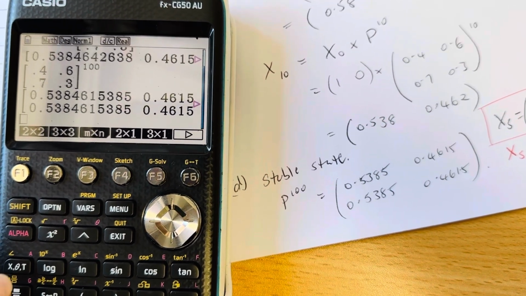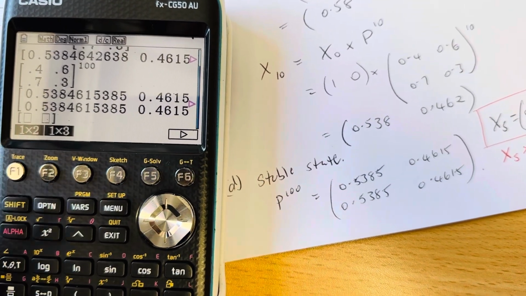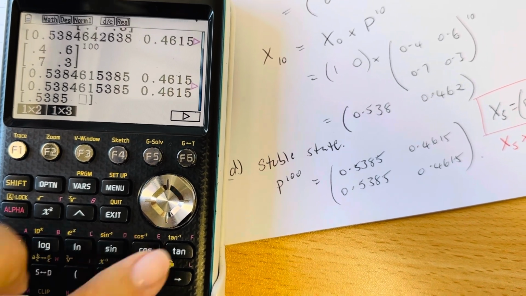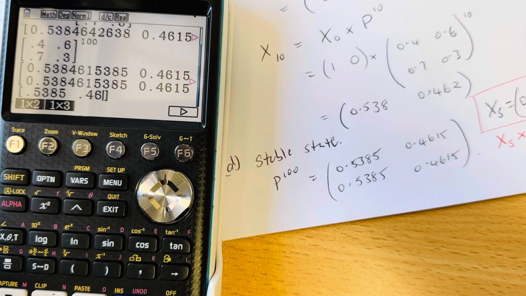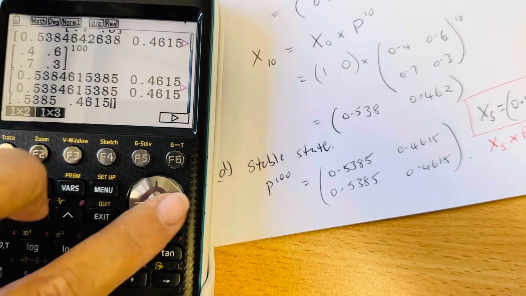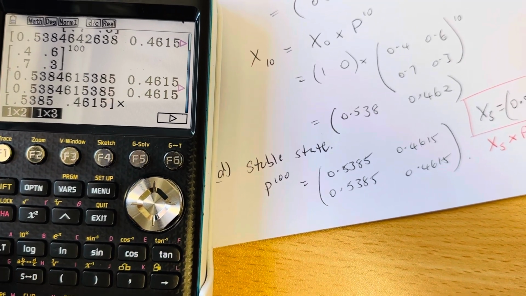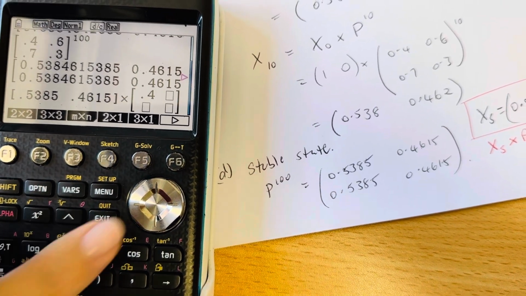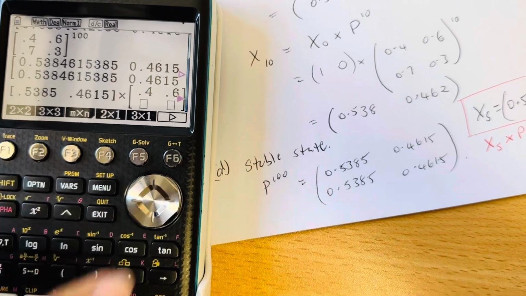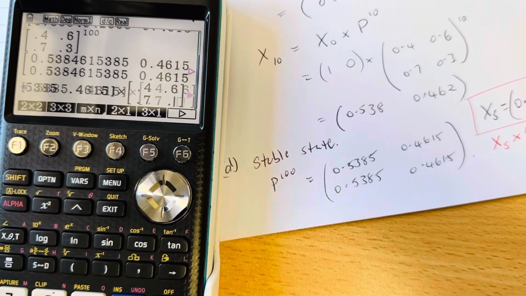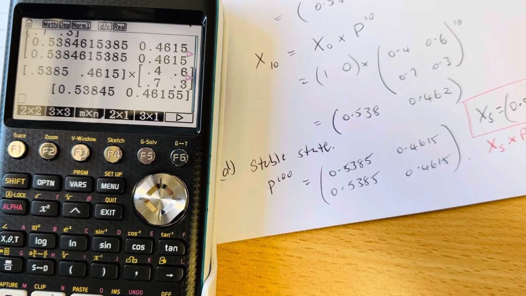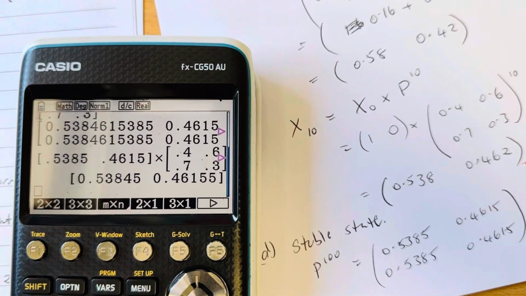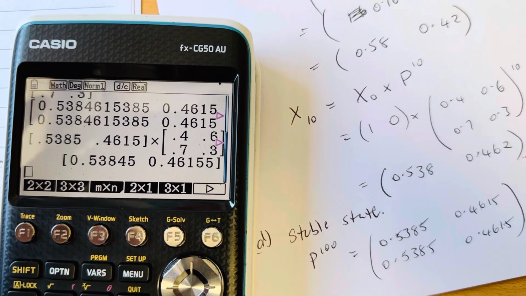My stable state is a 1 by 2, 0.5385, 0.4615, and I times it by the 2 by 2, 0.4, 0.6, 0.7, 0.3, and notice it gives you the same, doesn't it? Because it's stable, it gives you the same. And that's that question.